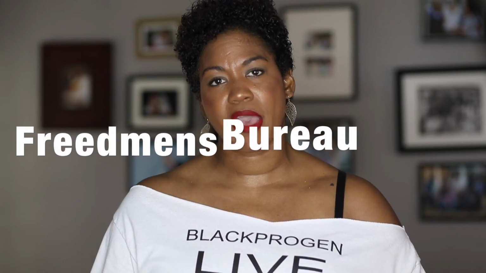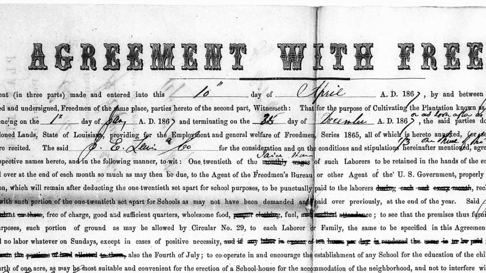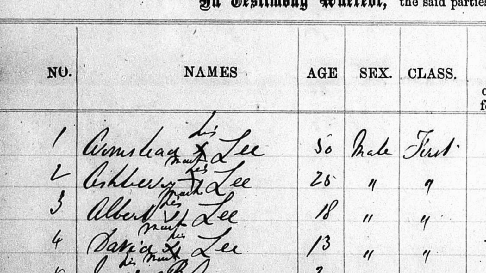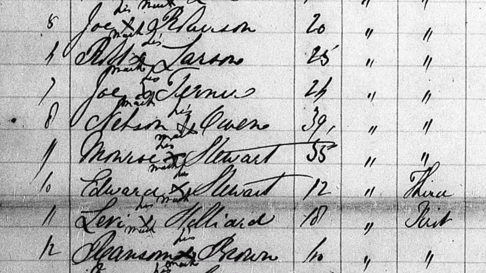Lastly, don't forget about the Freedmen's Bureau. If you're able to track back to an ancestor who lived during the Reconstruction time period, you have a huge fighting chance of being able to find them in the documents of the Freedmen's Bureau, whether it's a labor contract, a letter that was written on their behalf, a marriage record, you name it. There's so much stuff in the Freedmen's Bureau, and it's freely and widely available on Family Search.